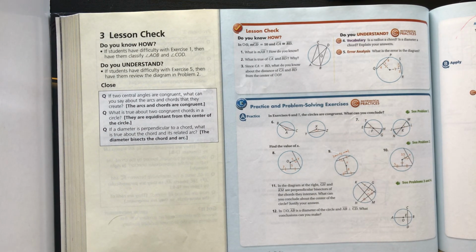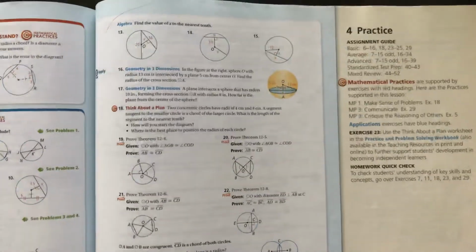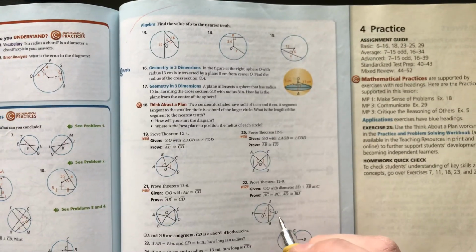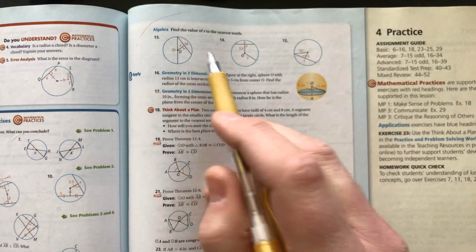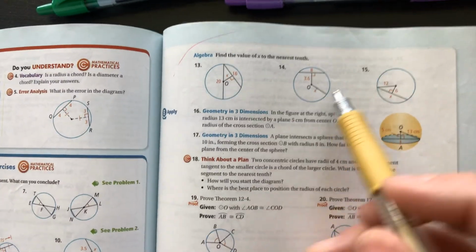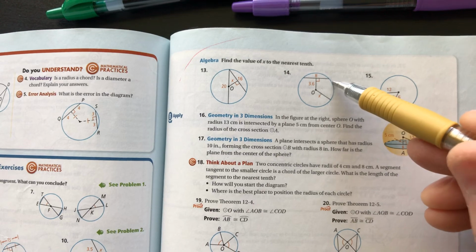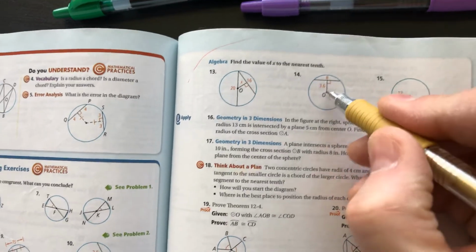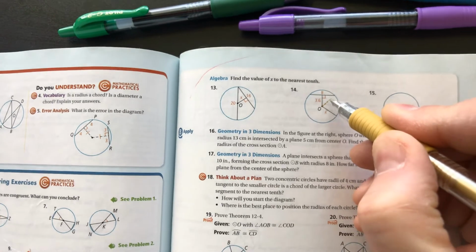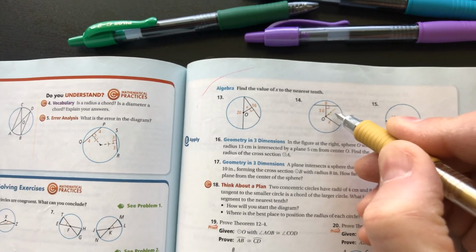All right. And then you're going to start getting into problems over here where we are going to be using Pythagorean theorem. All right. Here's some Pythagorean theorem problems. And even with number 14 there, swing this radius up over here. So the radius is actually going to look like that now. See, that is the hypotenuse of a right triangle, which is x.